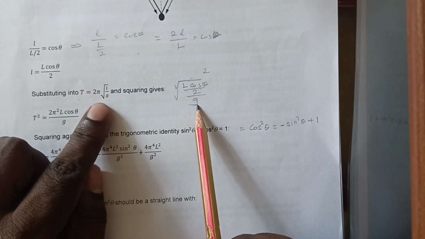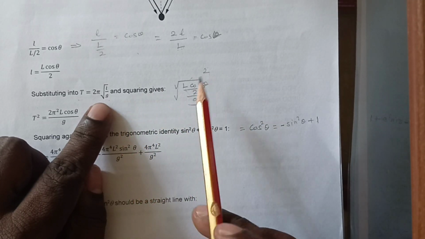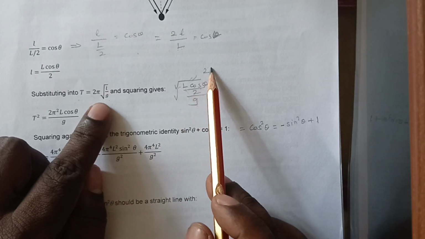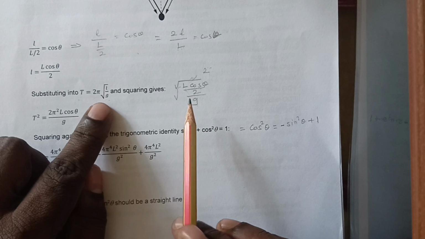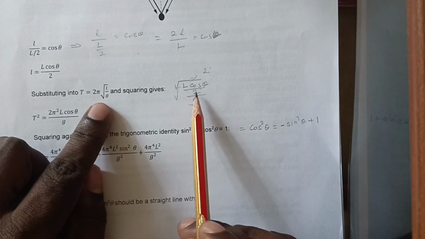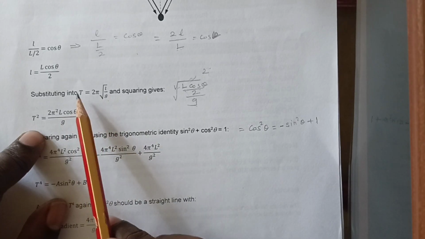Next, by G. Then we square. If you square this, the root will be cancelled. After that, we see only L cos theta by 2G. That is written here.